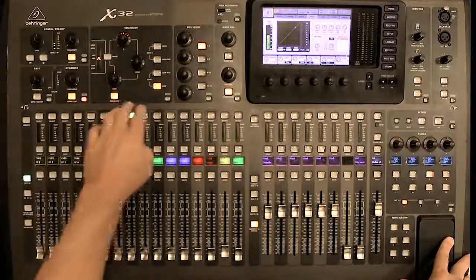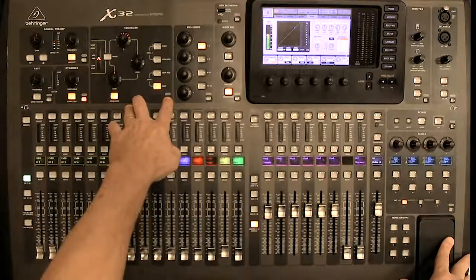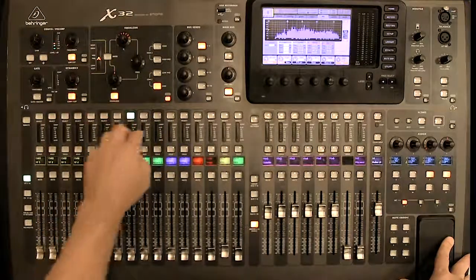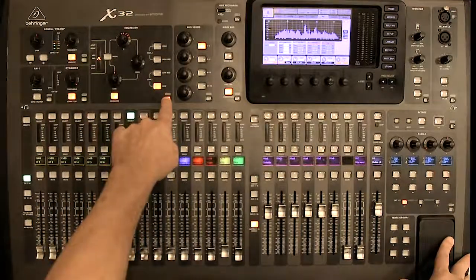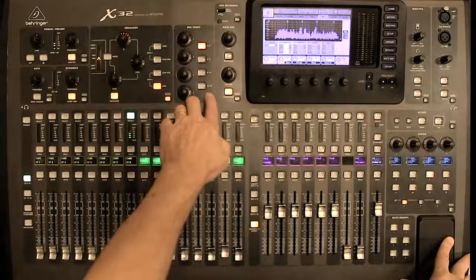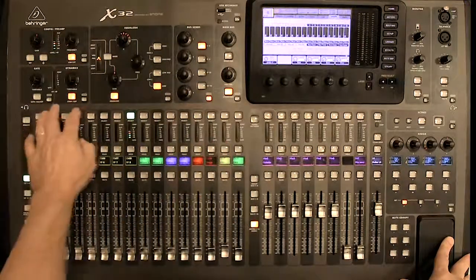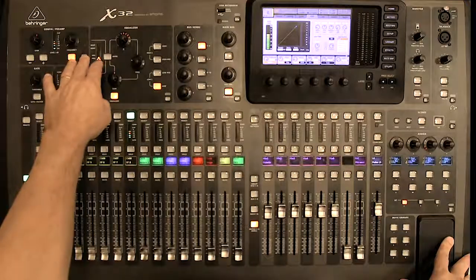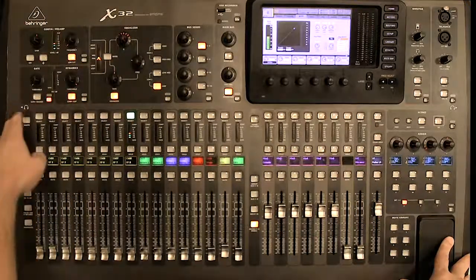And when you are manipulating those strips, there's these view buttons. So if I want to look at the EQ for that particular strip, I just have to hit view. If I want to look at the aux sends, I can hit view there. If I want to look at gates, view. Again, none of these things affect the sound. This is purely navigation of the board.